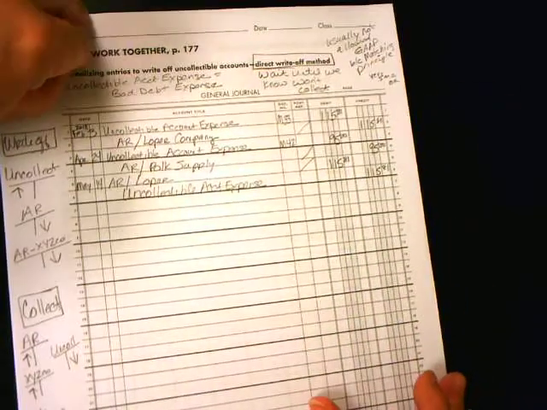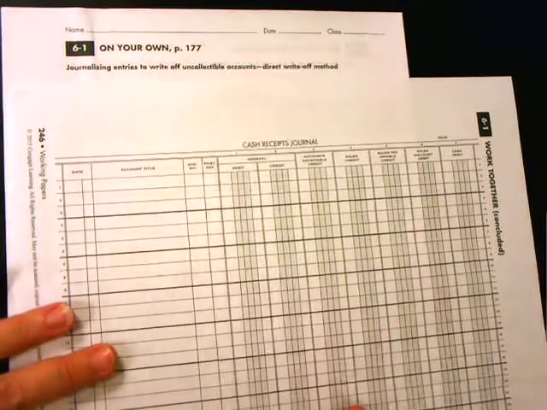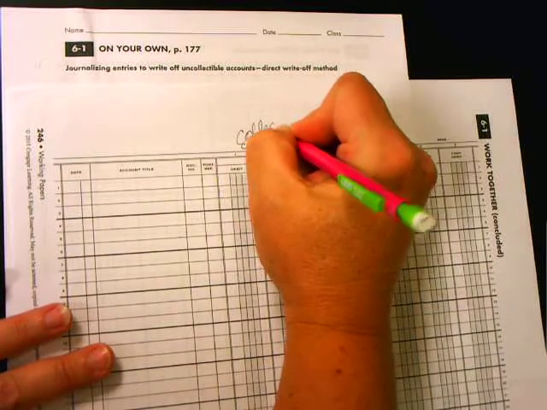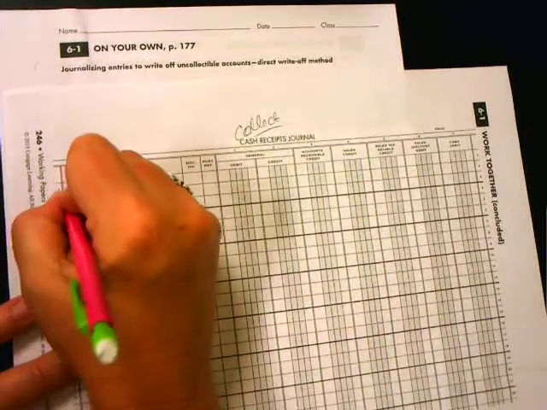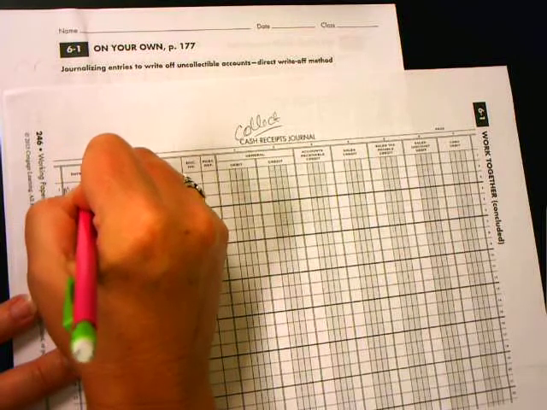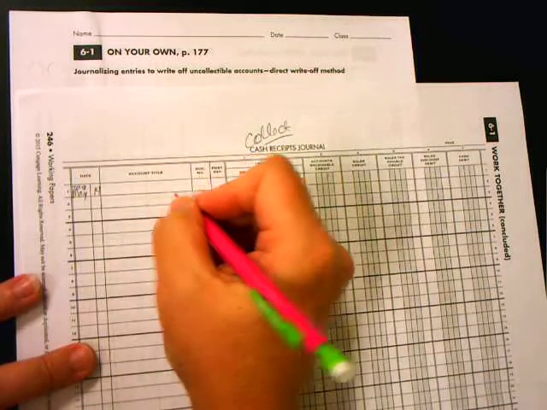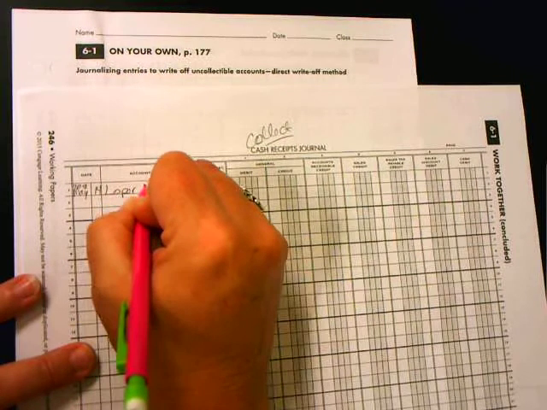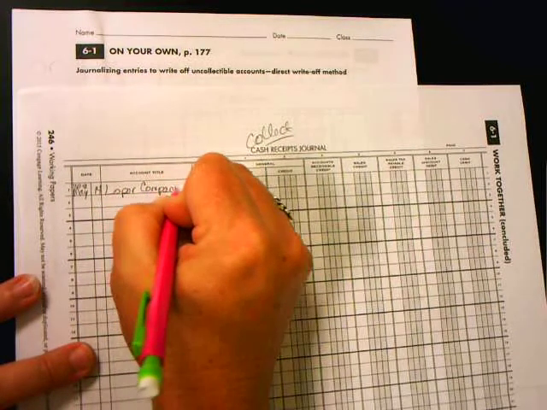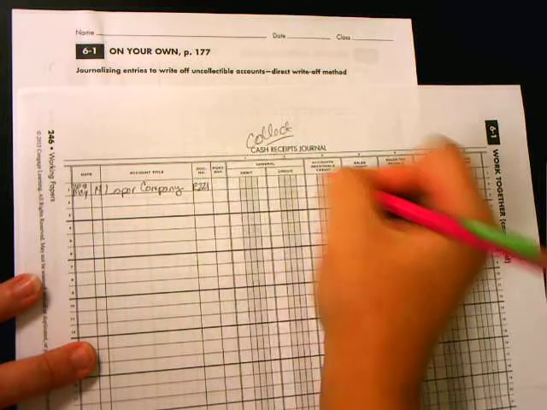Then we got to take our cash. So on the back side, you've got a cash receipts journal. Okay, so this is when we're collecting. So on May 14th, 2018, Loper Company, and this is receipt 221.